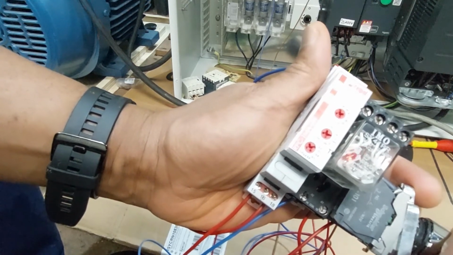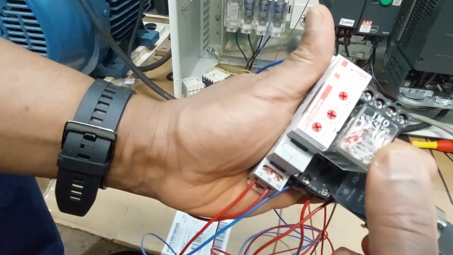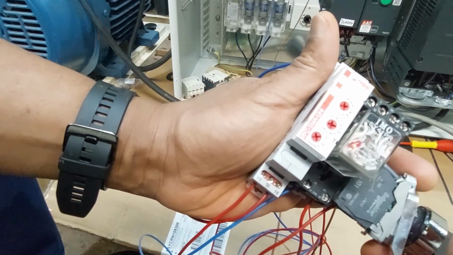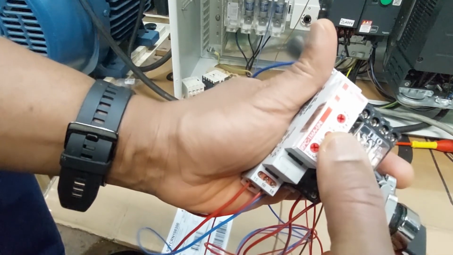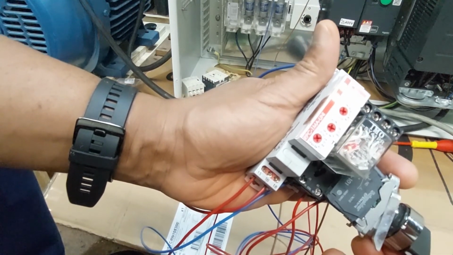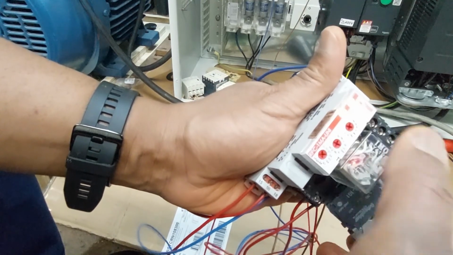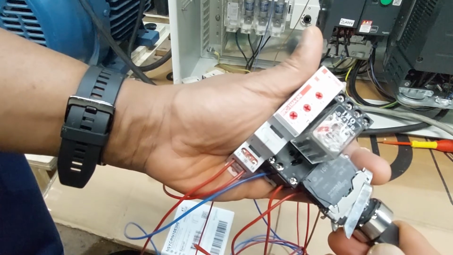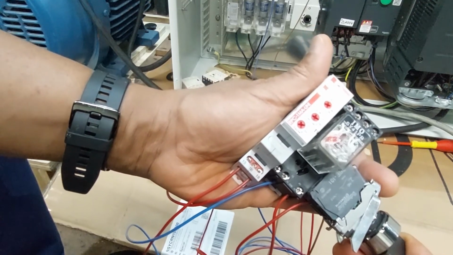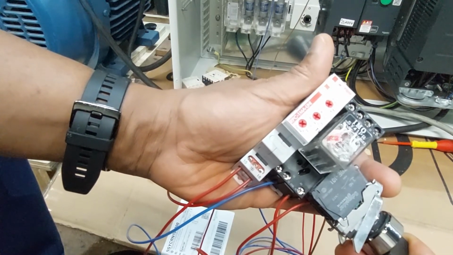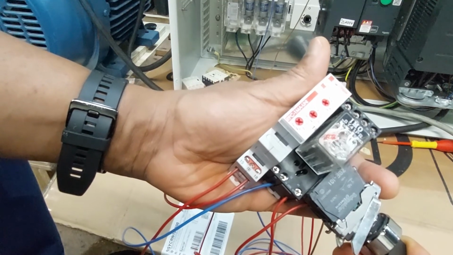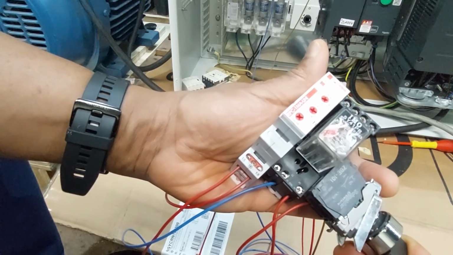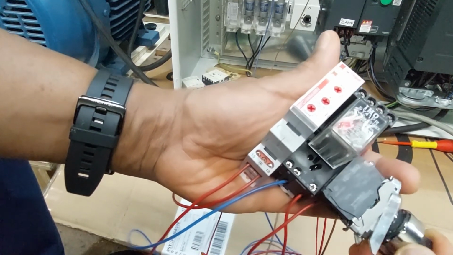So now it has activated this coil, and it will remain like this until you remove voltage from the timer. So you can use it to switch motors, and that's what I intend to use it to do.